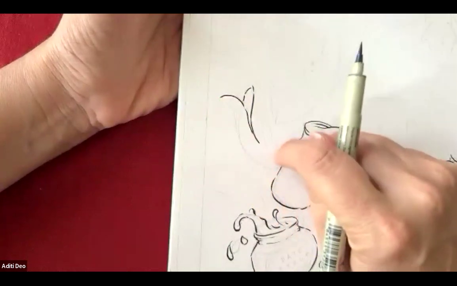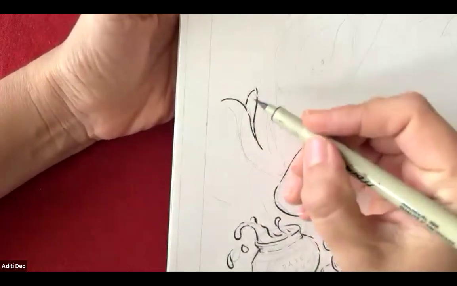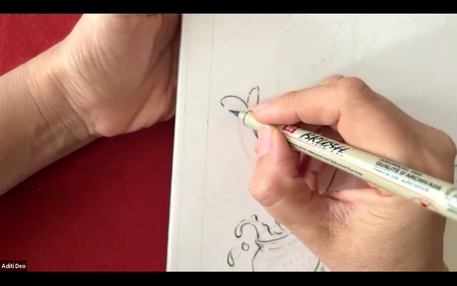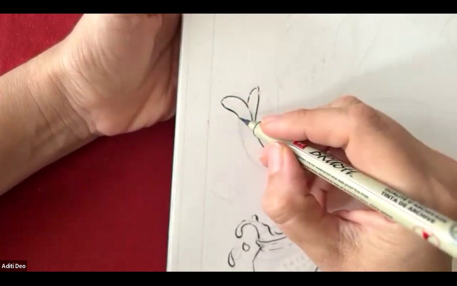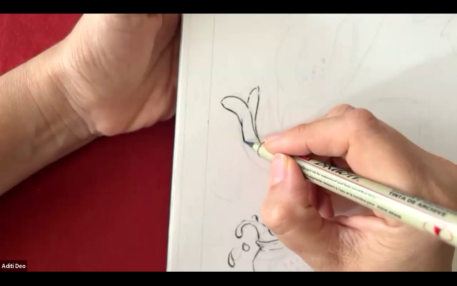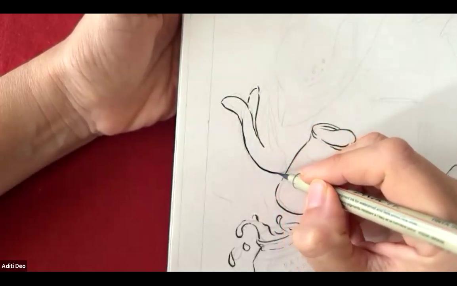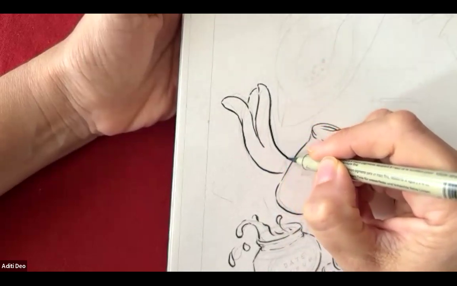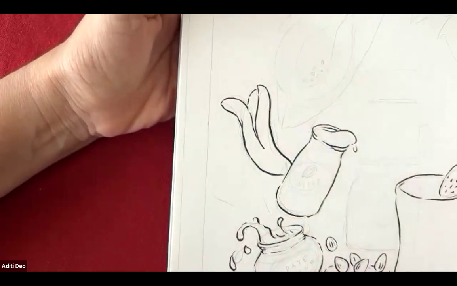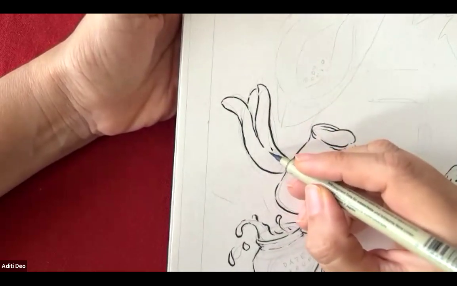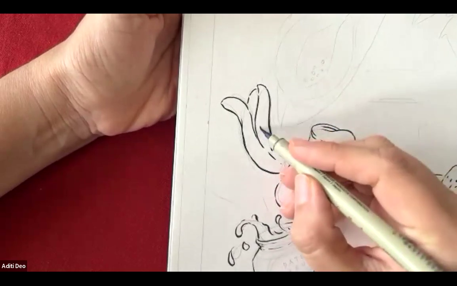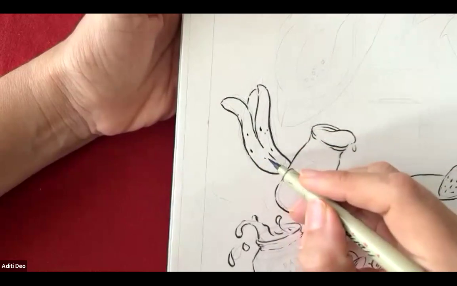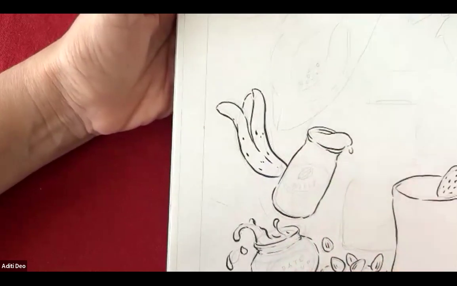So it's almost like a compound curve, like so, with the banana visible inside. And then put a fold in there. And a few blemishes on the banana peel as well.